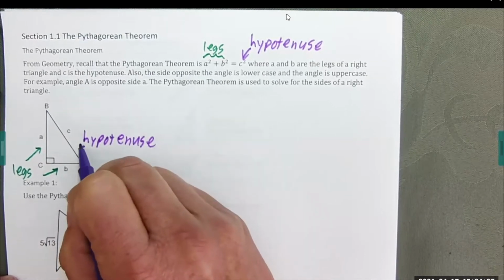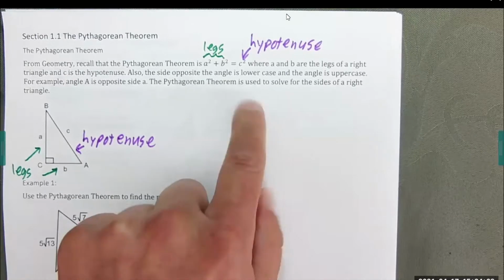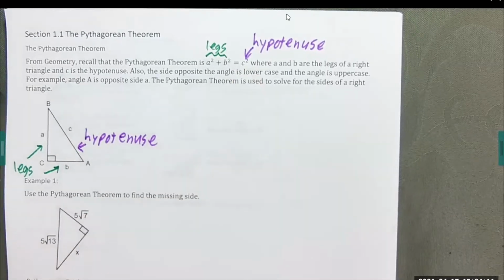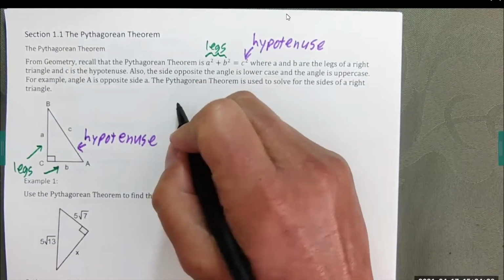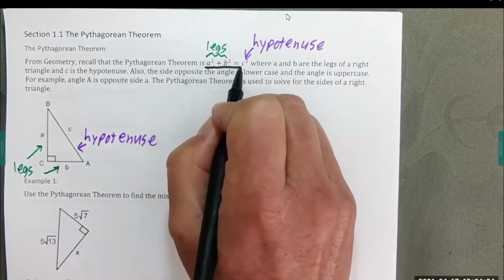And it's always the part that's by itself. So even though we do A, B, and C, that's sort of the traditional way of doing that. You just have to remember it's leg squared plus leg squared equals hypotenuse squared. So we end up with a squared plus b squared equals c squared.